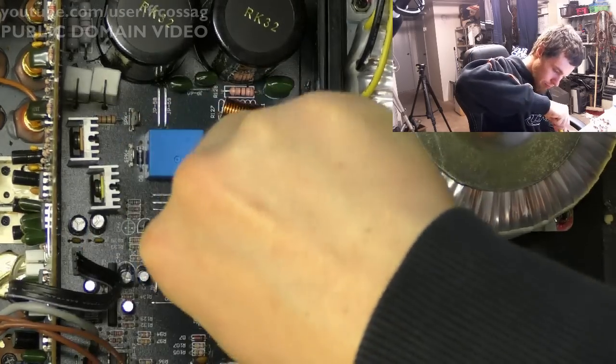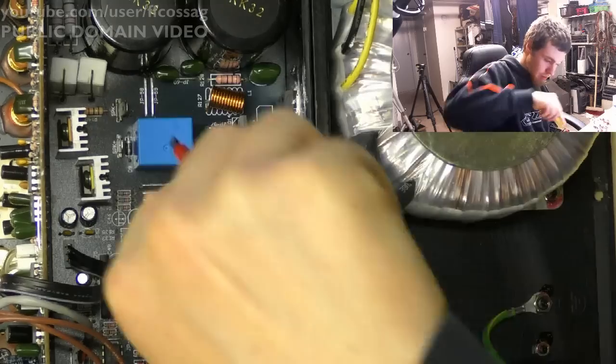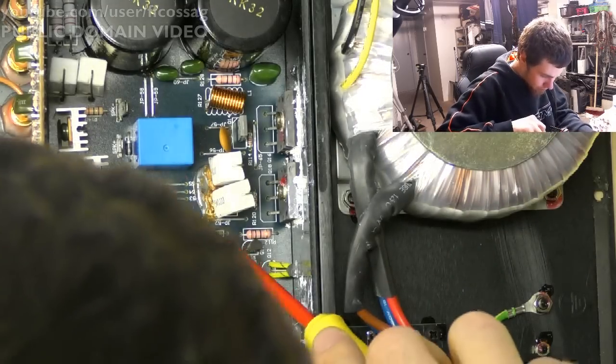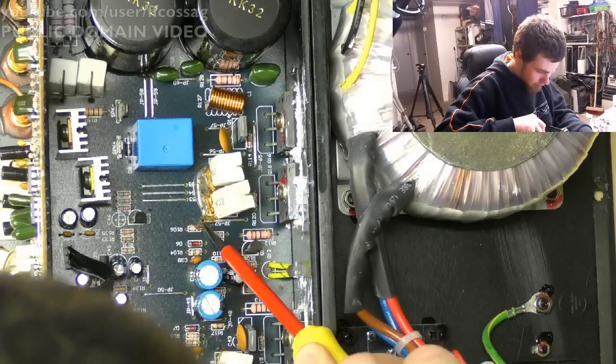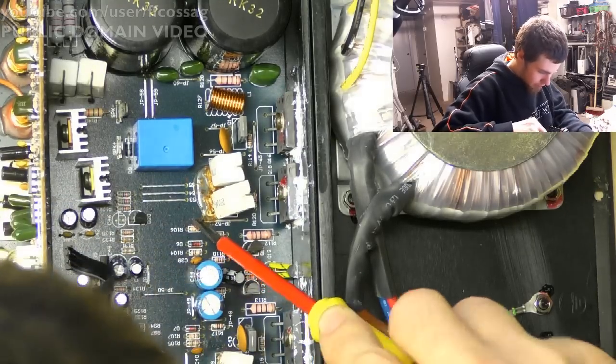They put goop on power resistors, which run hot. Now, goop turns conductive when it runs hot. I mean, come on.